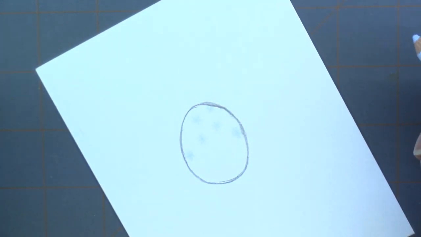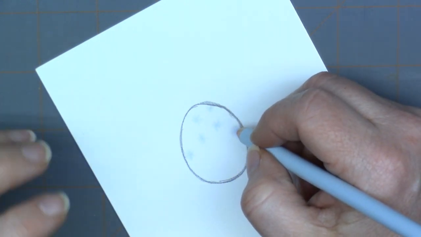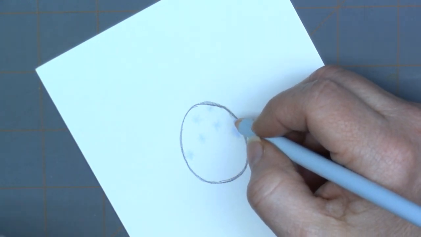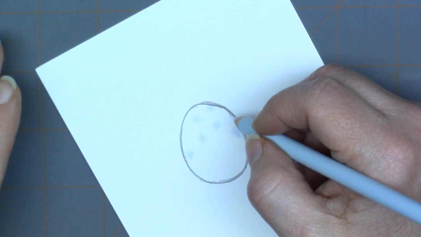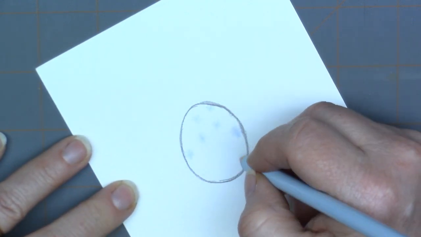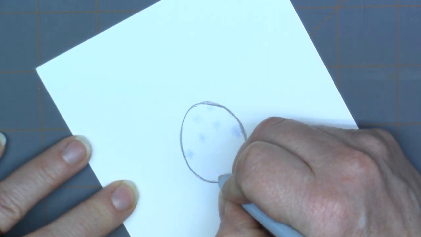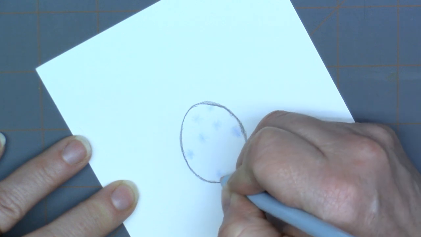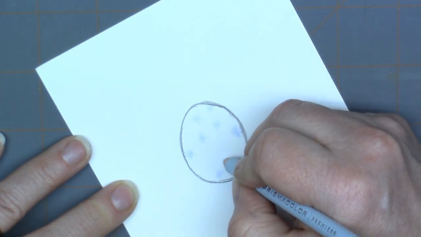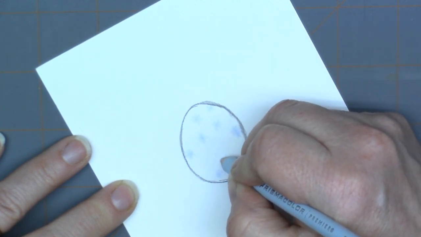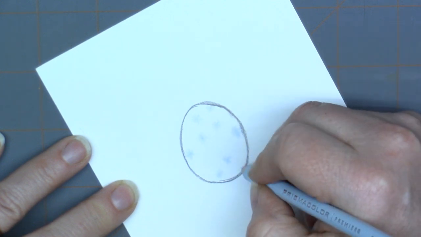At least that's how I read it. You don't see snowflakes in obsidian that isn't breaking down. So it's gone from being glass to being just an igneous rock. Gone from being that volcanic glass.